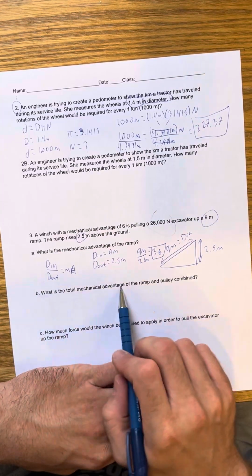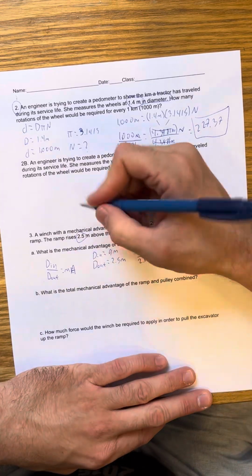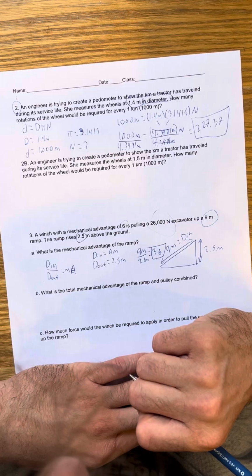Now, what is the total mechanical advantage of the ramp and pulley system combined? Well, we have a mechanical advantage of 6, right?